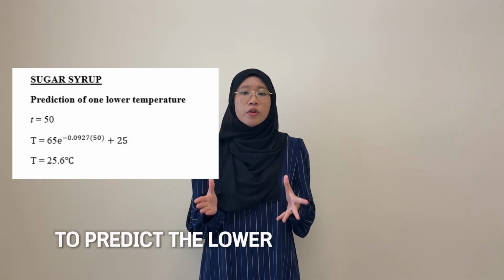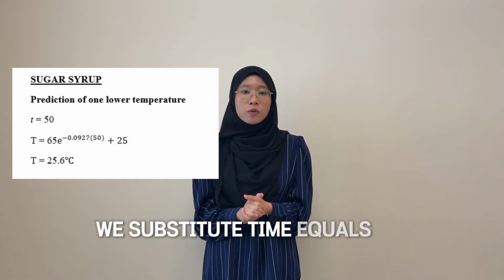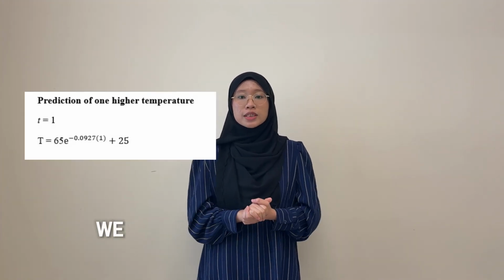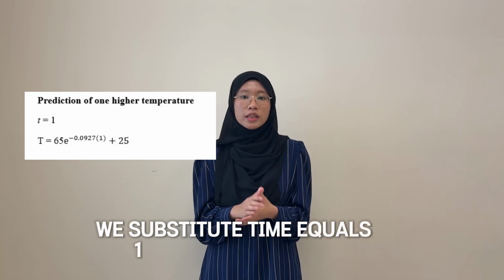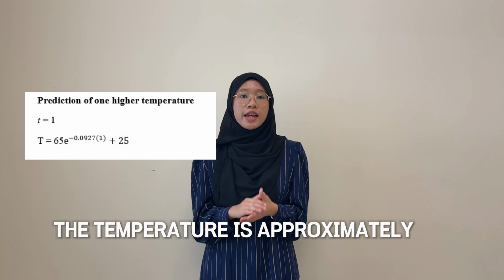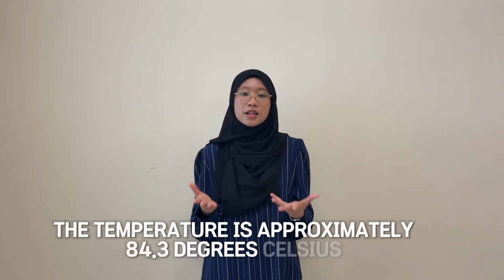To predict the lower temperature, we substitute time equals 50 into the equation. After calculation, the temperature is approximately 25.6 degrees Celsius. To predict the higher temperature, we substitute time equals 1 into the equation. After calculation, the temperature is approximately 84.3 degrees Celsius.